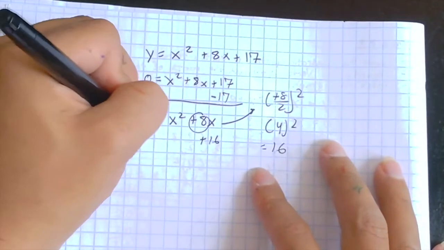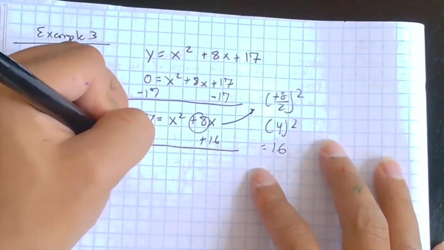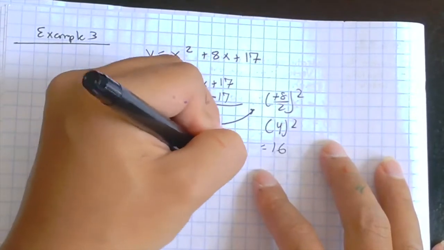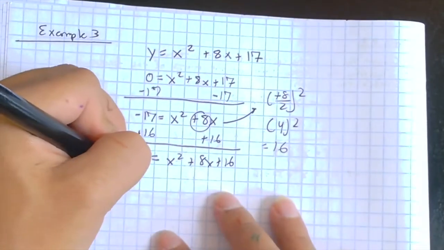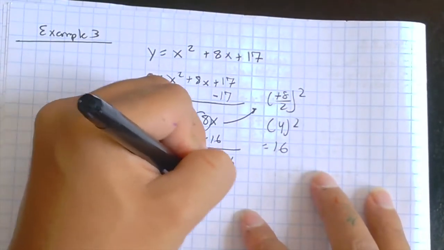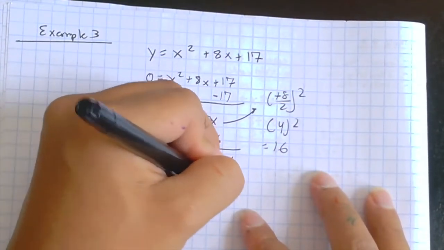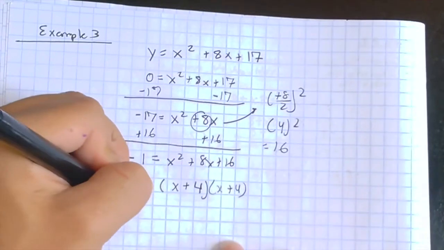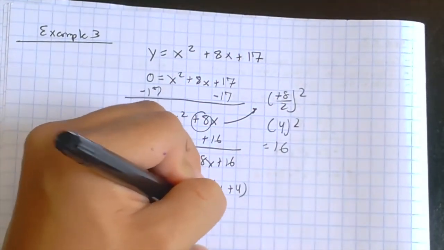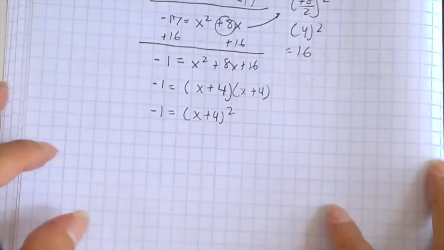Add 16 to both sides. Negative 1 equals x squared plus 8x plus 16. Now we can factor this perfect square trinomial. It is 2 of the same binomials, so it's (x plus 4) squared.